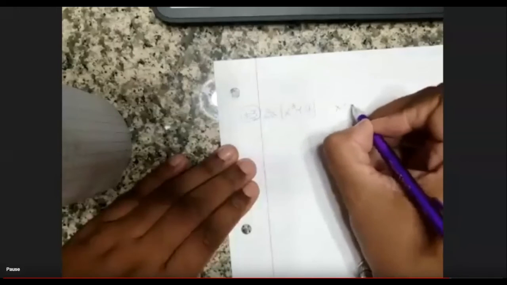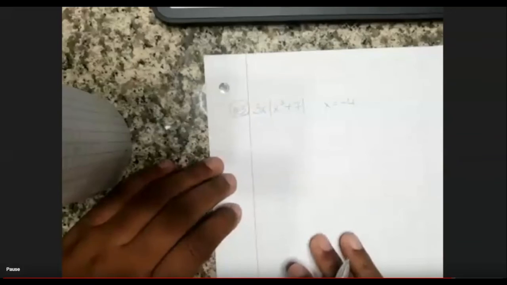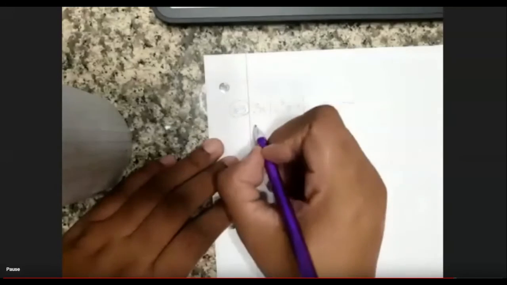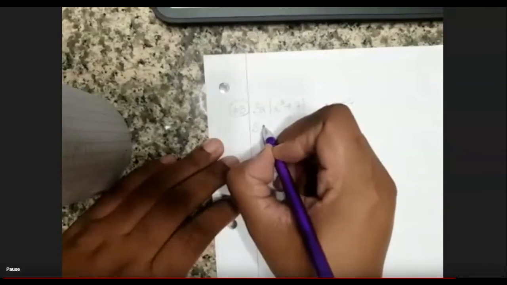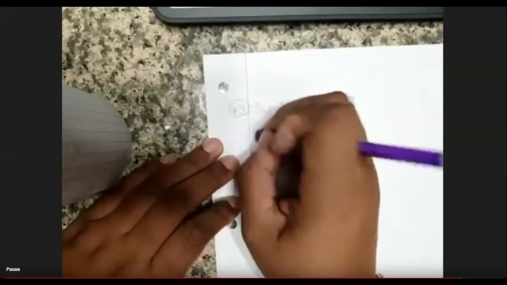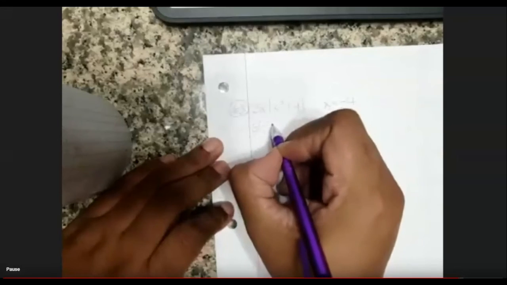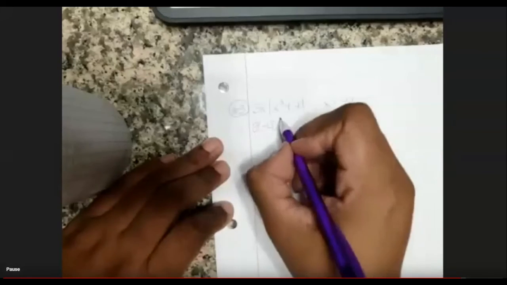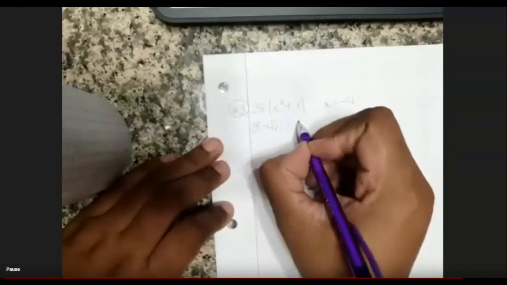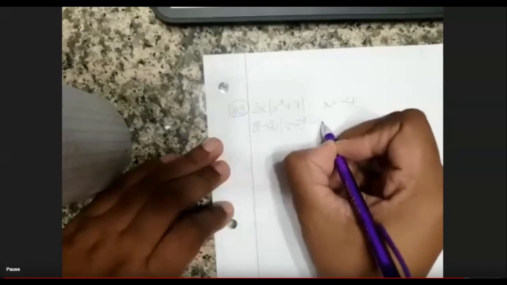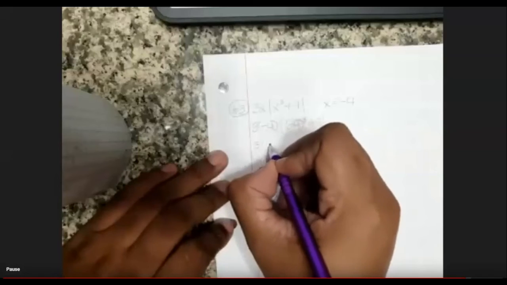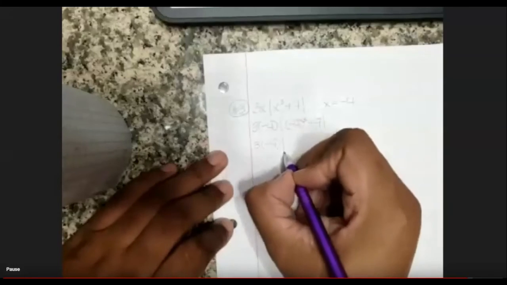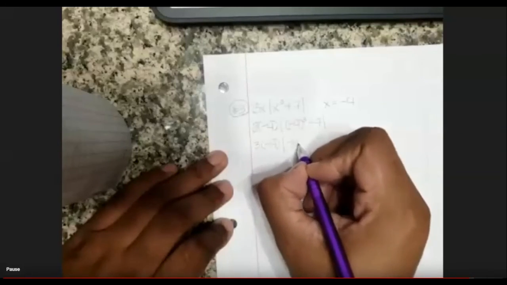And that reads 3x times the absolute value of x cubed plus 7. So I'm going to substitute in that -4. Notice how I continue to put parentheses around my negative numbers because I just want to make sure I don't do any errors when I'm computing.